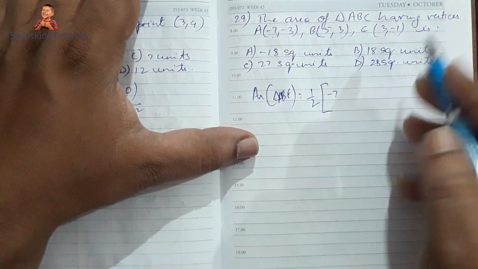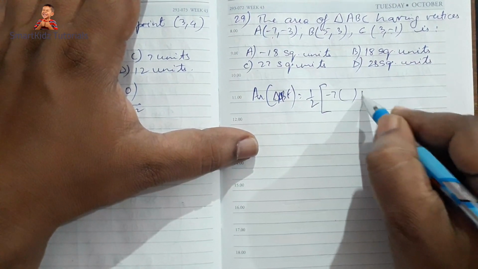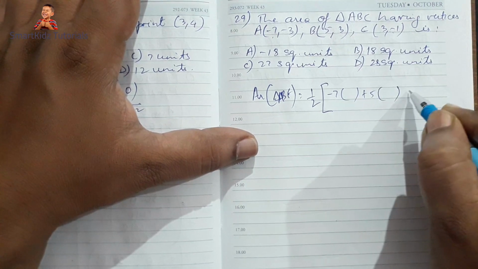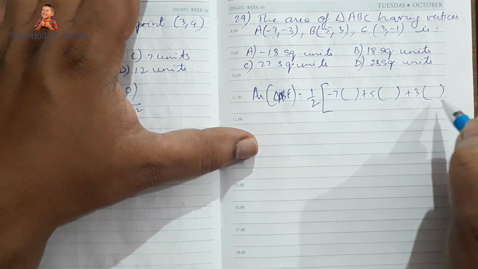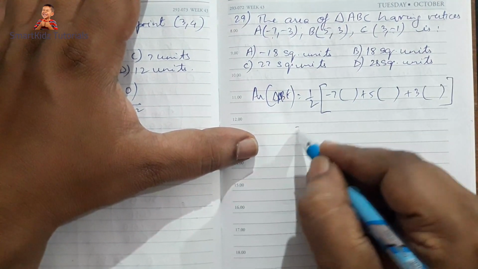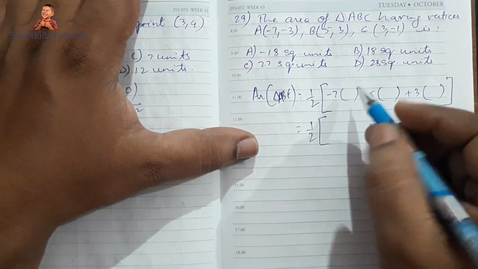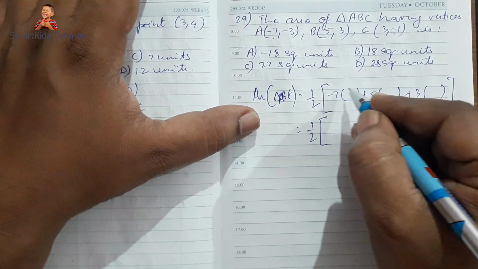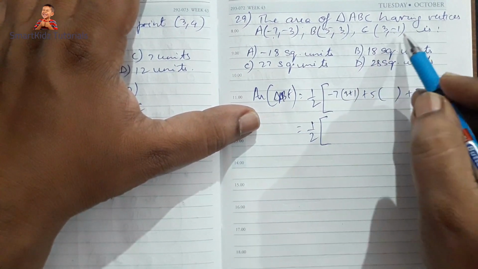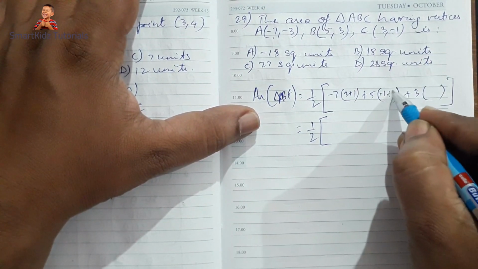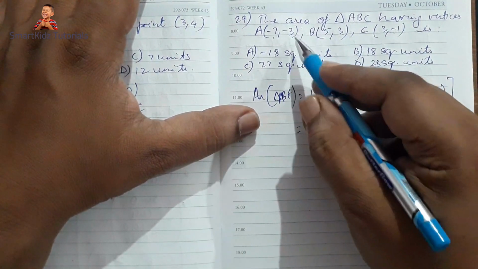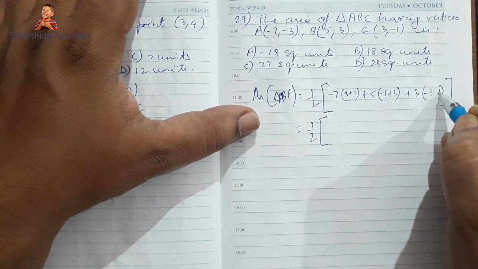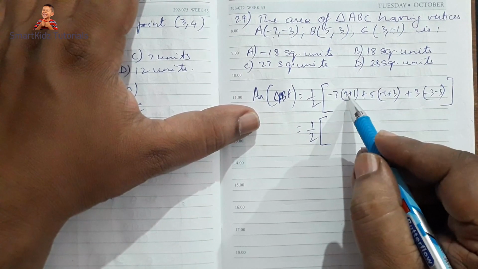So I'll put x1, x2, x3 first, plus 5 x2, and then x3 like this, close it, then half again. So then it's y2 minus y3, so 3 plus 1, then it's minus 1 plus 3 over here, and then minus 3 and minus 3 out here.